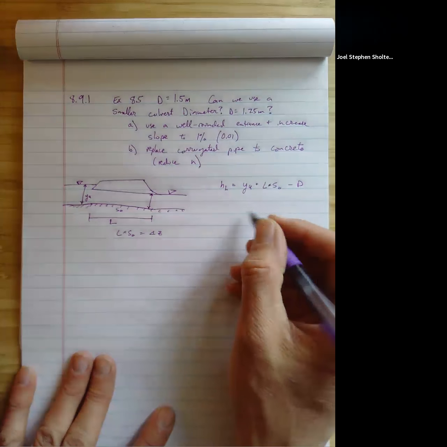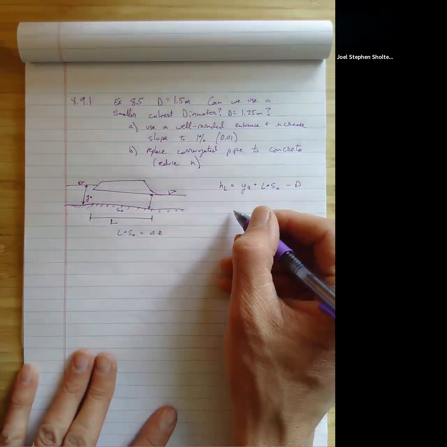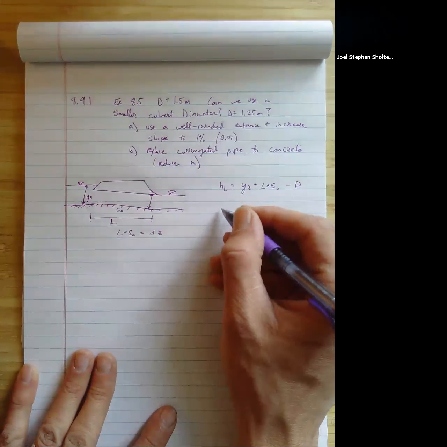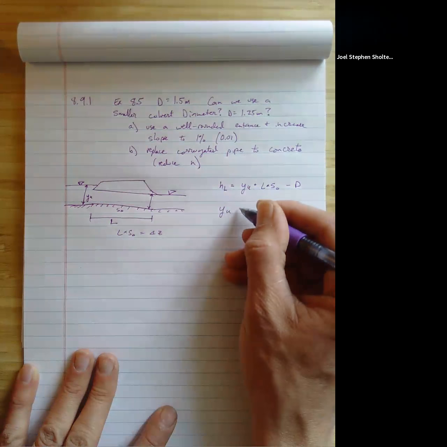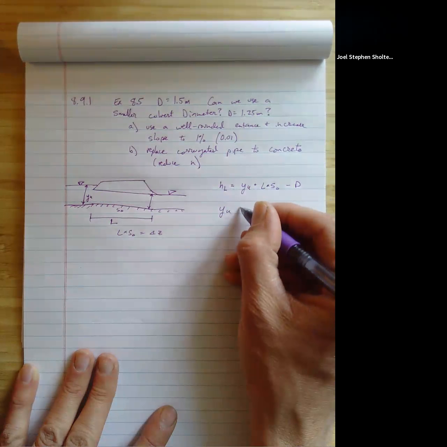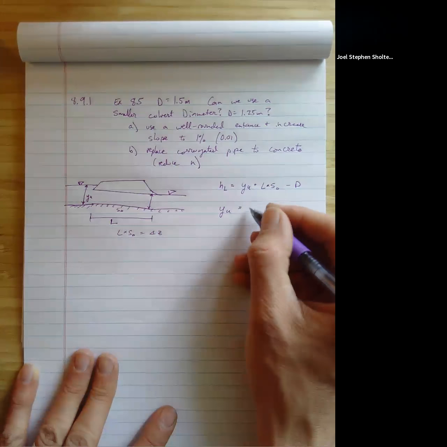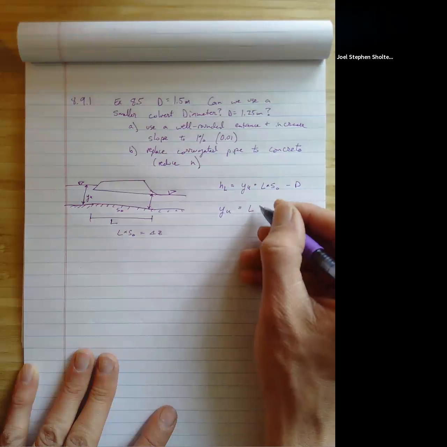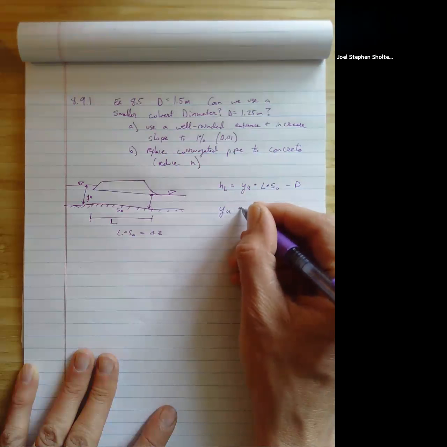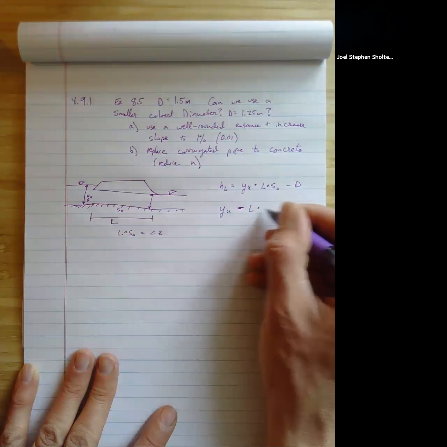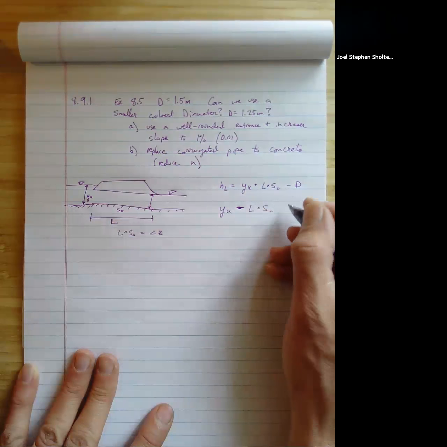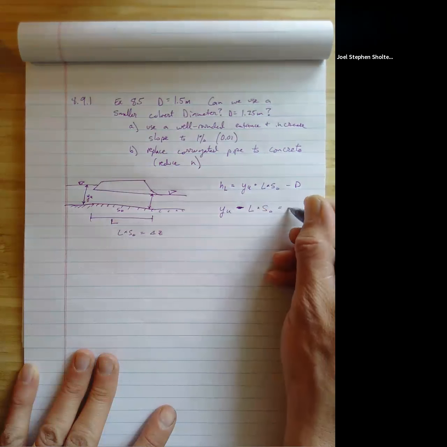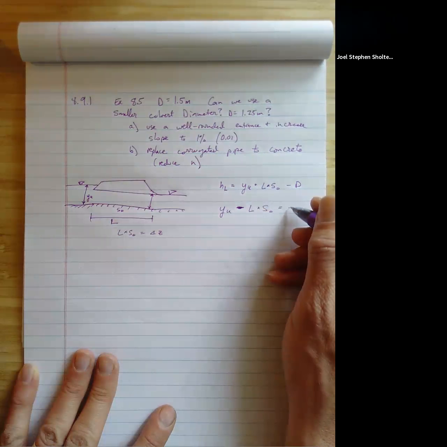We can just rearrange this and say, well, if we just run the energy equation, we can say Y upper is going to be equal to the delta Z, which is, or sorry, we should say minus L times S naught. Okay, so we go down there, we did this change in elevation. That should equal D plus head loss, right?